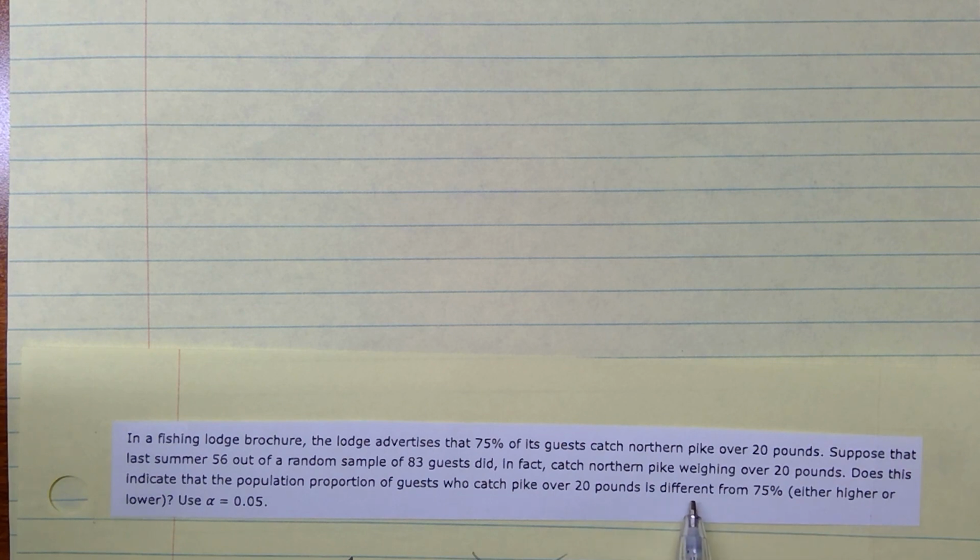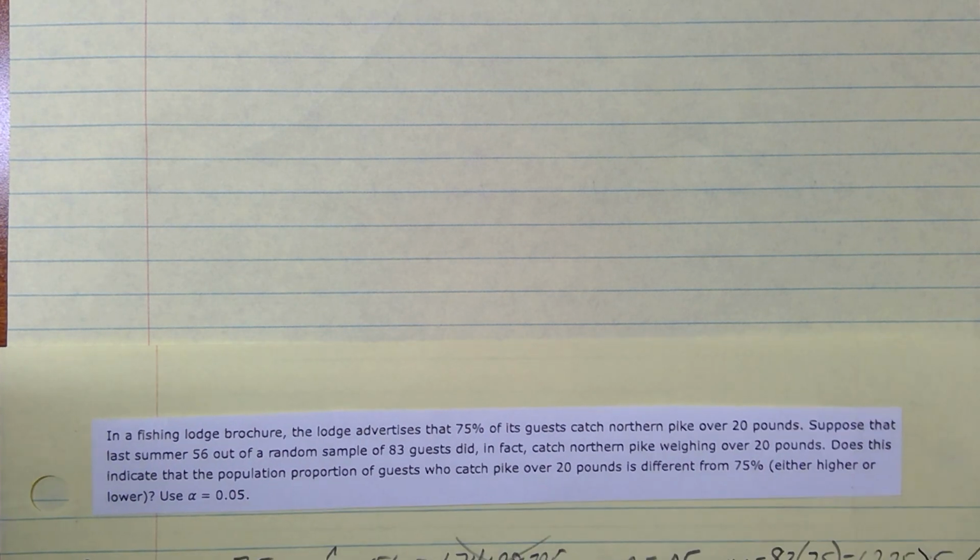It's got to be significantly different from 75%. If it's 74.9%, just a tad bit under, nobody's really going to care. If it's 75.1%, nobody's probably going to care. So it's got to be a big difference. It's got to be a lot lower or a lot higher. Use an alpha level of 5%.